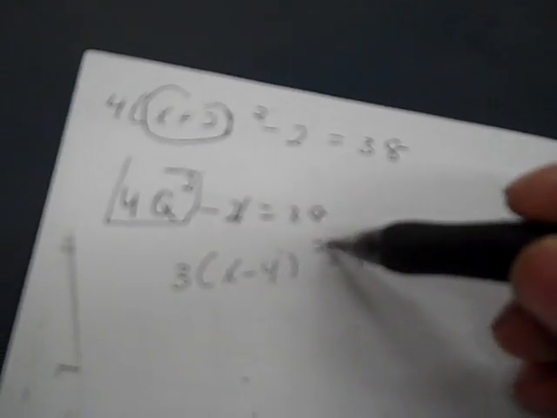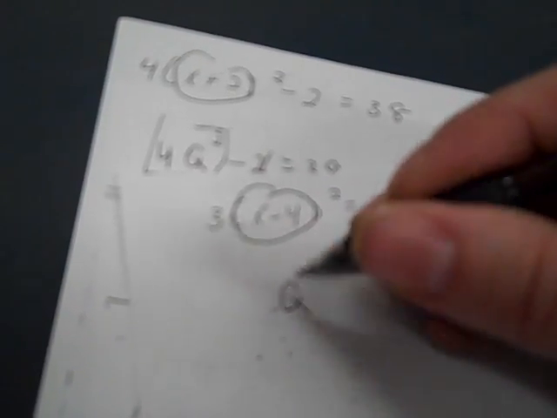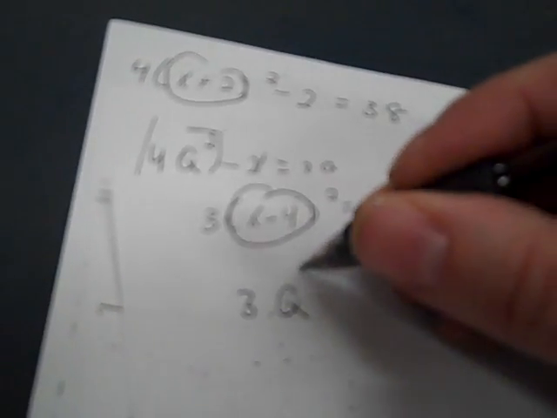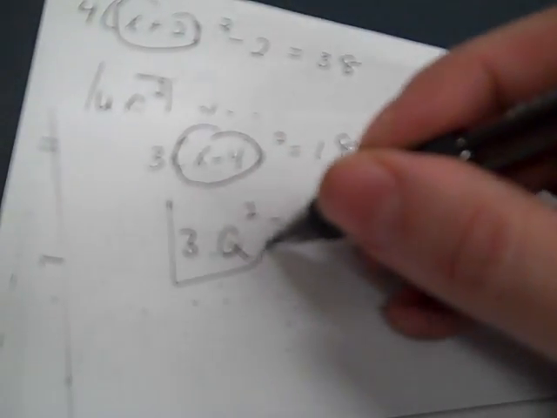My next problem. There's two answers because of the second power, and that means I can't multiply through because the second power is blocking me from multiplying the 3 through there. So I'm going to bring in Q. We're going to have a 3, a second power, and then 18. So I box that up.